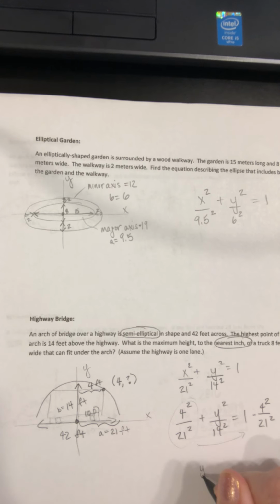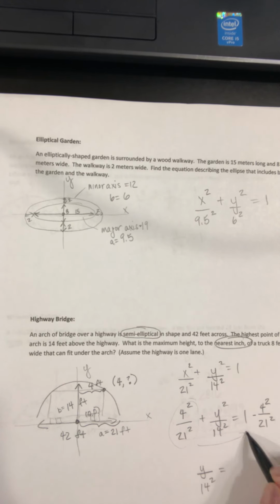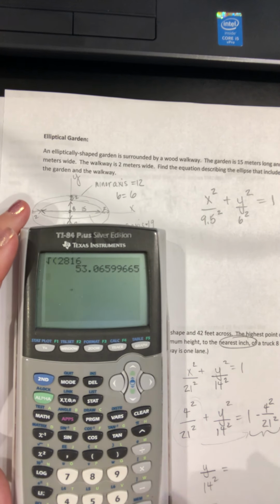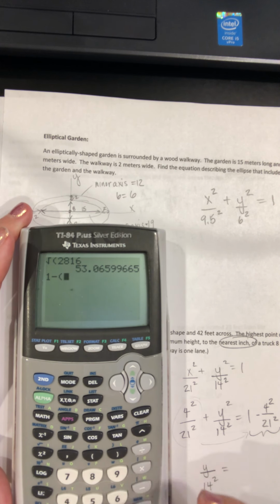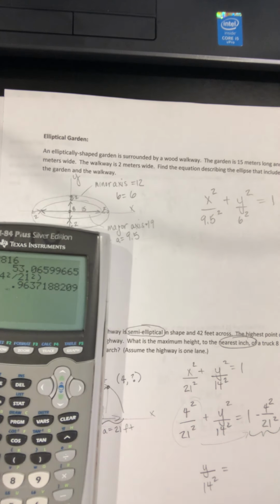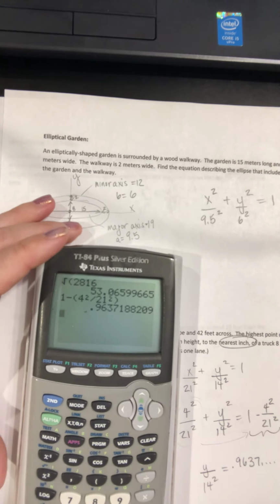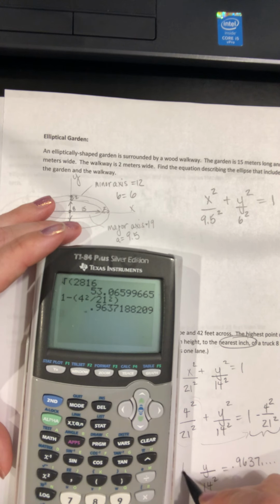So now you'll have y squared over 14 squared equals, and then I'm gonna do this in my calculator, right? So this is gonna be 1 minus 4 squared divided by 21 squared. And that gives me 0.9637. I'm not gonna round that, okay? And then I'm gonna multiply both sides by 14 squared.